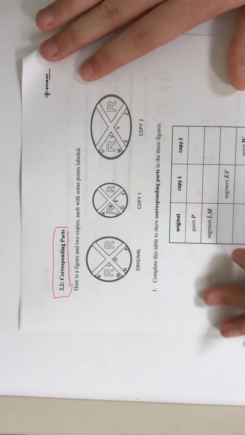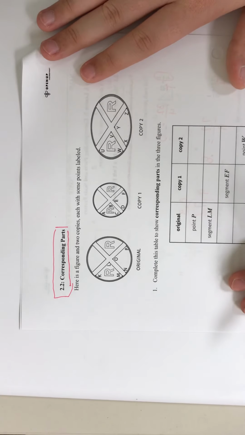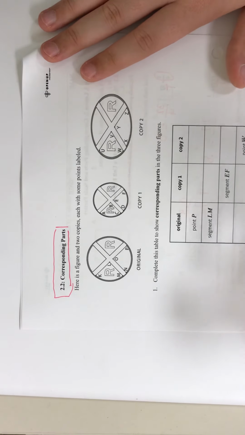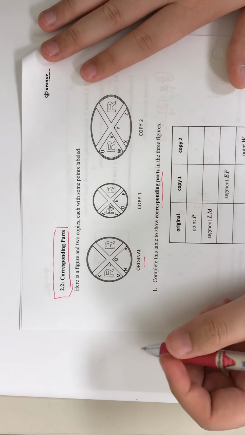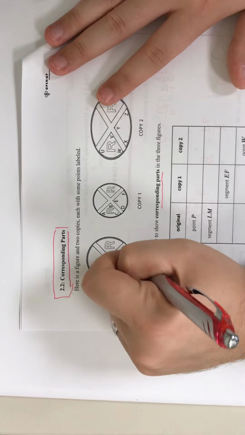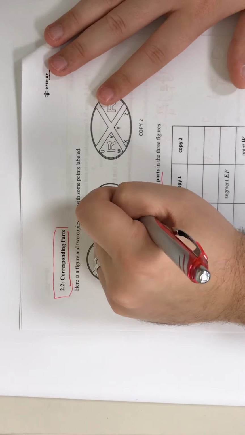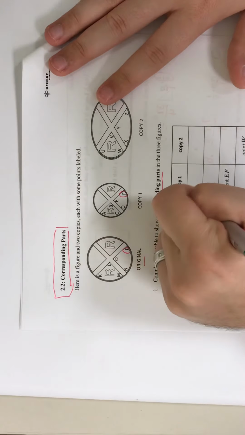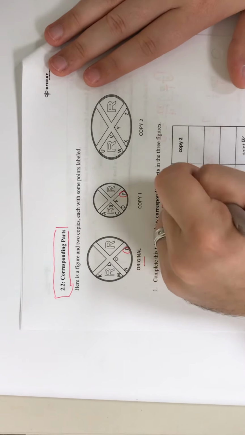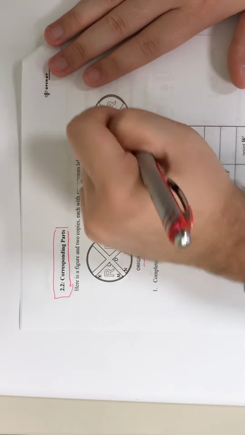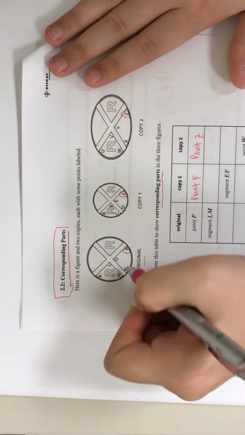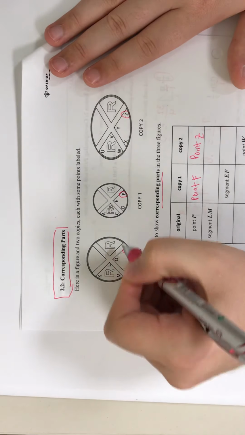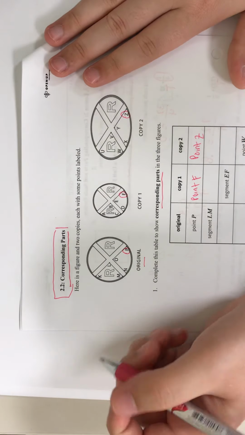This activity here says here's a figure and 2 copies, each with some points labeled. So here's the original, copy 1, copy 2. Complete this table to show corresponding parts in the 3 figures. Well, I'm looking at point P. If point P is here, in the copy 1, it should be F. And then in copy 2, it's point Z. So I'm looking at all the same places, right? So those are corresponding to each other. Corresponding means that they're identified at the same location in each drawing.